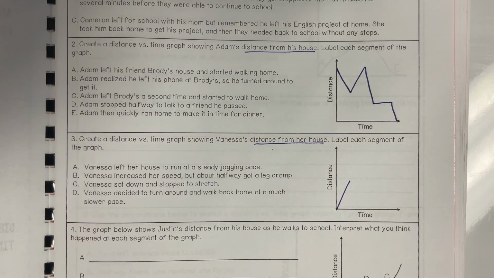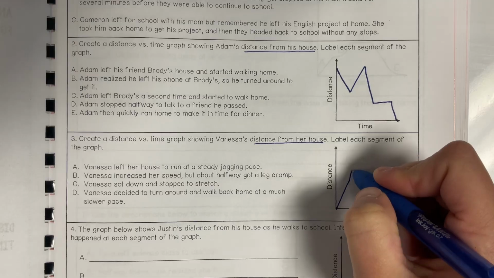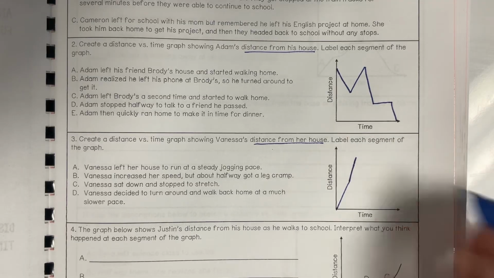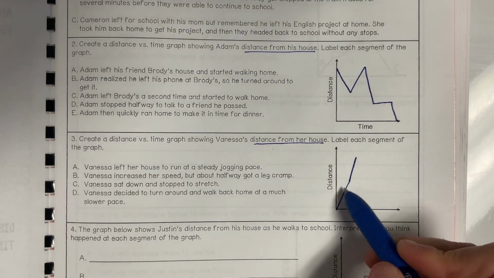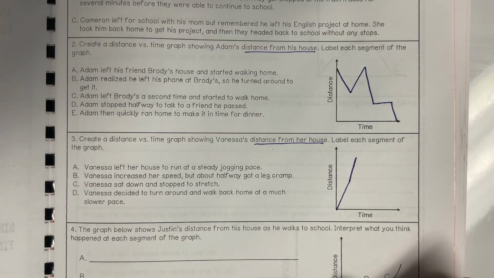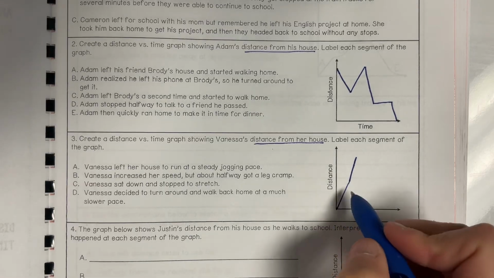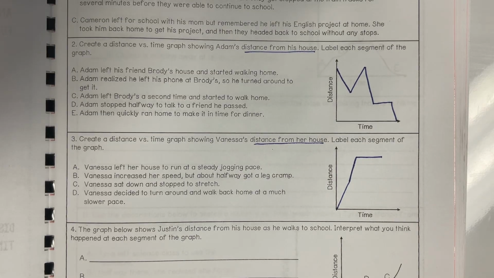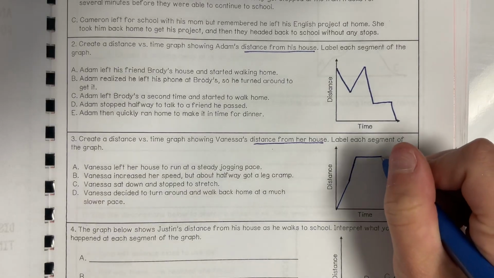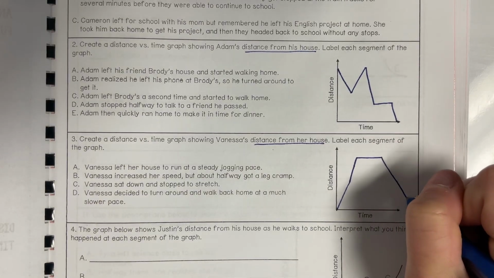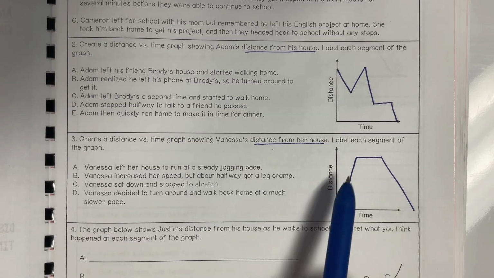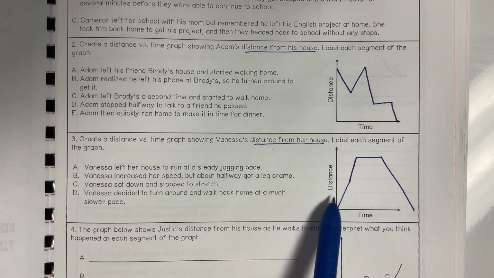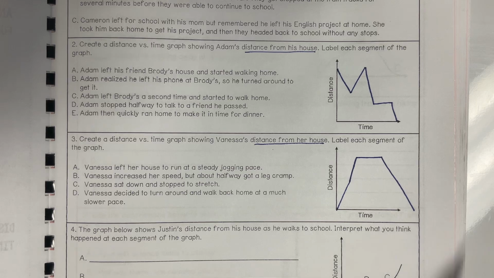She increased her speed, but stopped about halfway. Notice the difference between my lines. One of them is going up slower than the other. Vanessa sat down to stop and stretch. So we're going to draw a stop. And then she decided to turn around and walk back home at a much slower pace. And so we have our line going much slower than the 2 running lines.